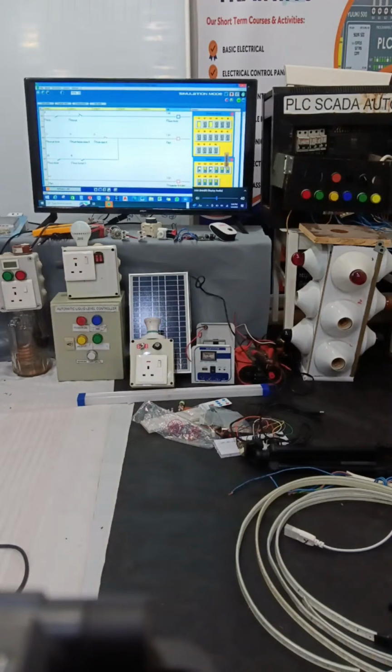This is our output. Now coming to the second set, I close this. Again contact K2 closes, and our second capacitor, 15 kVA, is switched on.